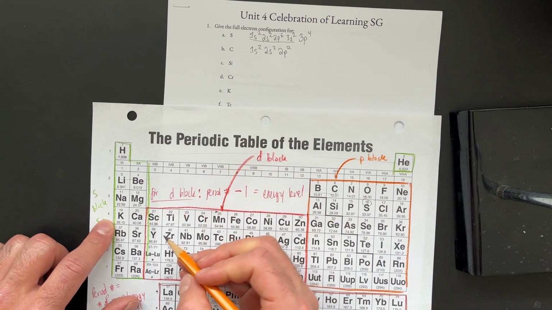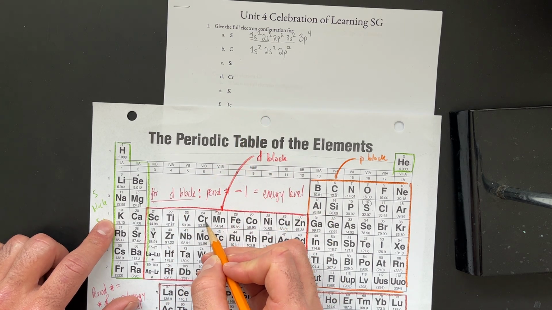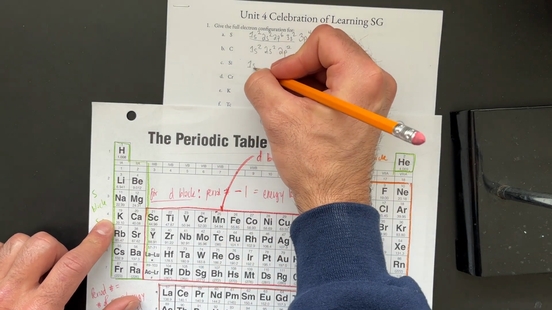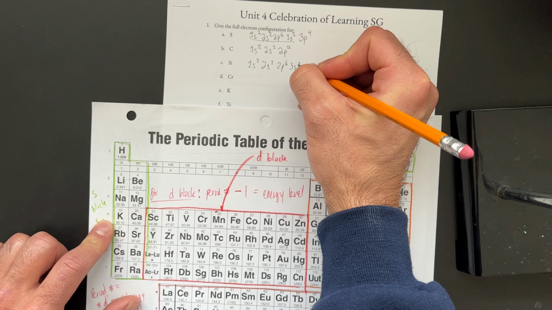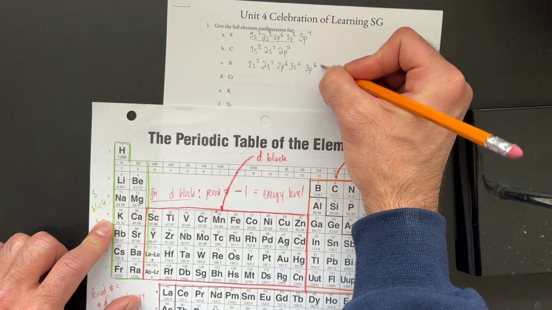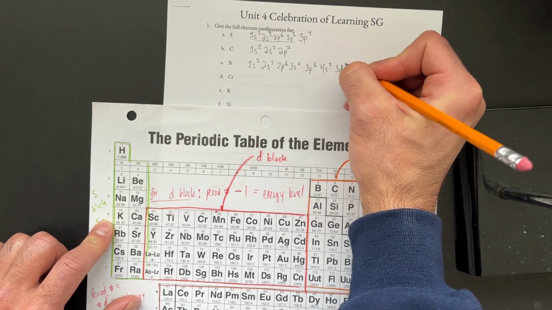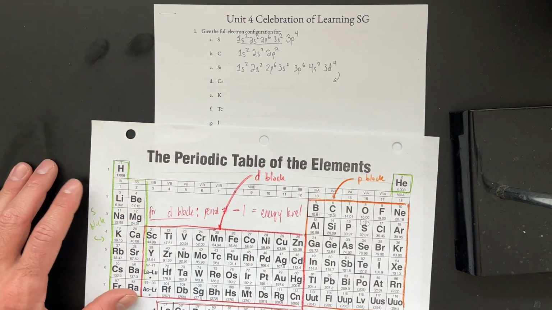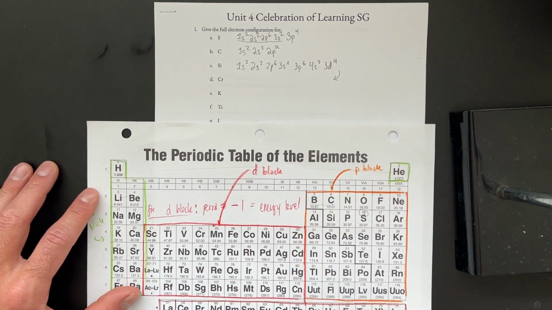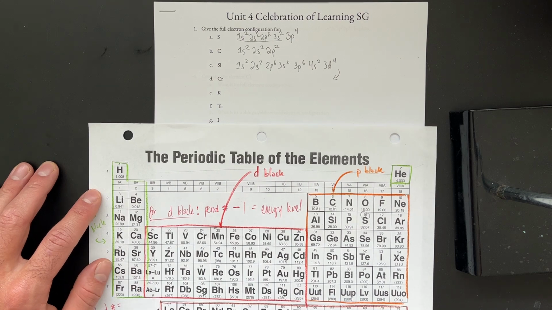To get to Cr, we have 1, 2, 3, 4 electrons that will have gone into the 3d orbital. So let's put that in: 1s2, 2s2, 2p6, 3s2, 3p6, 4s2, 3d4. That's how you do Cr.